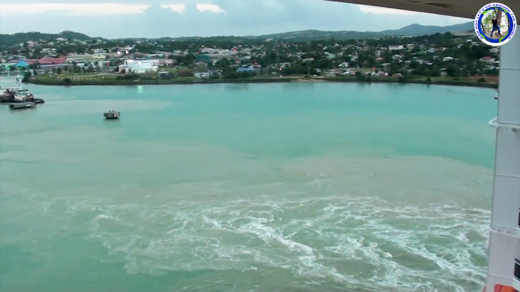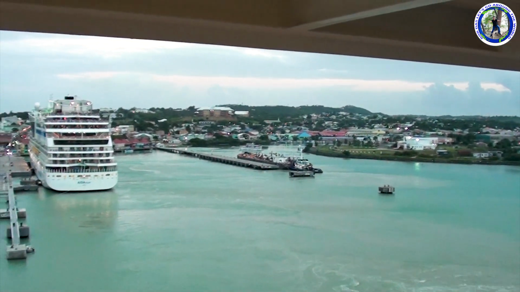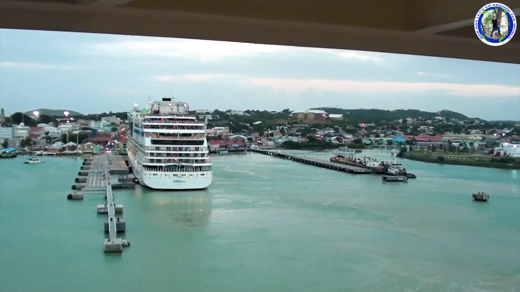Our ship now leaves Antigua and heads for our next destination, Barbados. In my next video, see the full tour of Barbados Island in the West Indies.